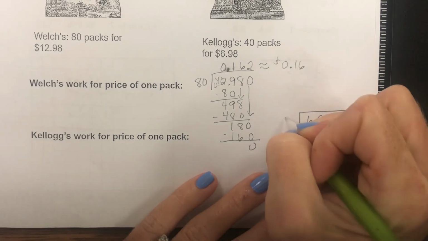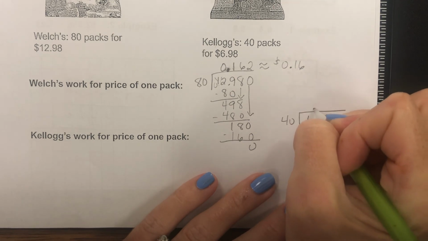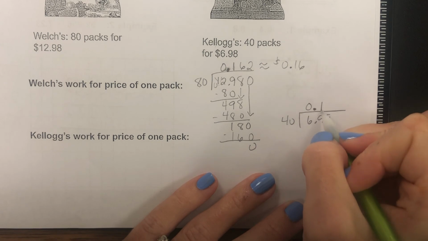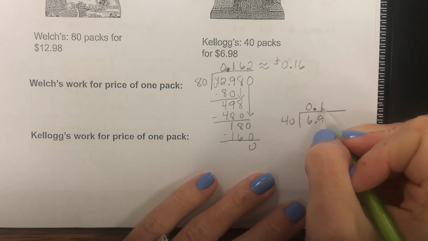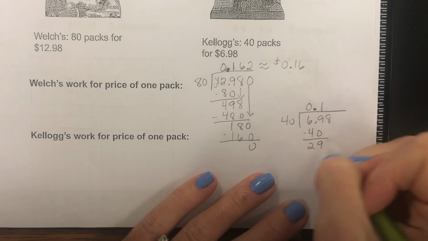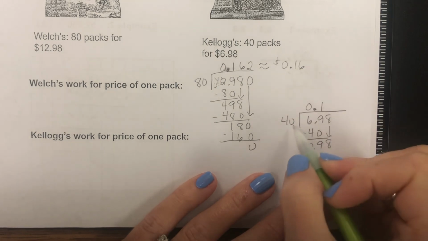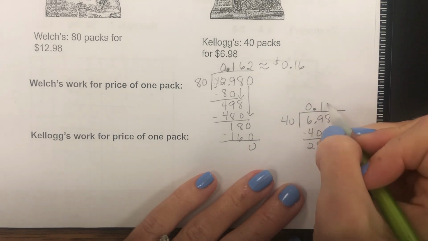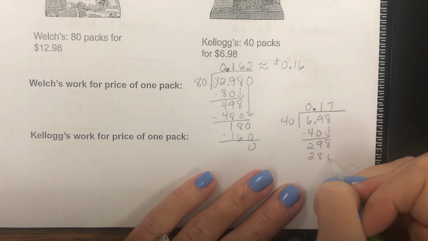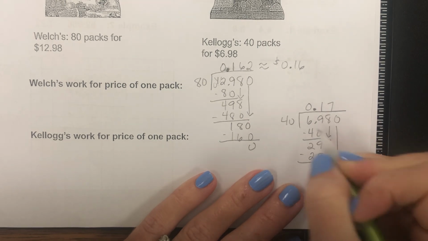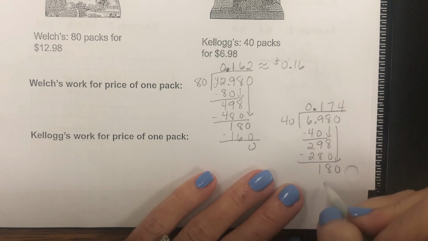$6.98 divided by 40 packs, put my decimal straight up. 40 will not go into 6, 40 will go into 69 one time because 40 times 2 is 80, and that's too much. Subtract, I get 29, bring down my 8. 4 times 7 is 28, 4 times 8 is 32, so 28 would be the right one. So 40 times 7 is 280. Subtract, I get 18, bring down my 0. 40 goes into 180 4 times.